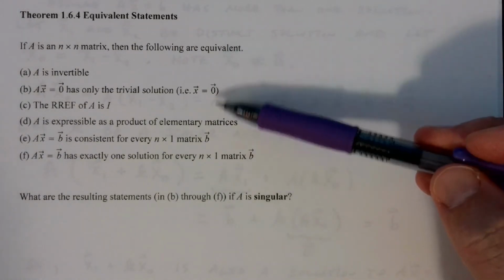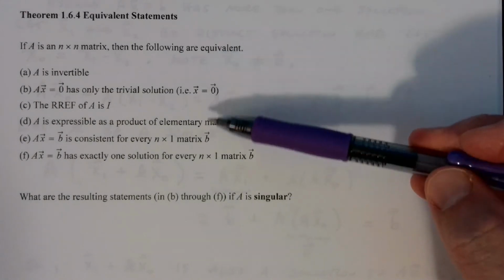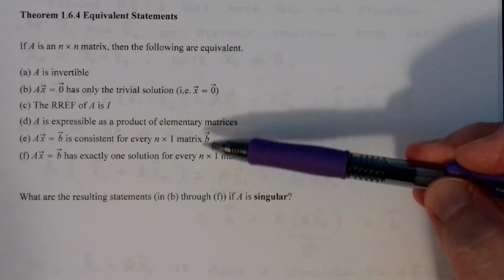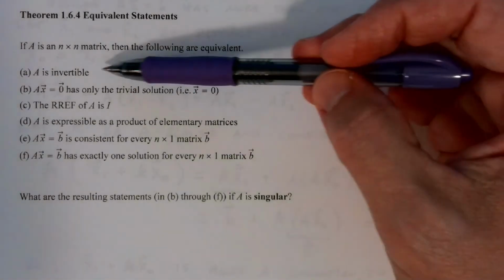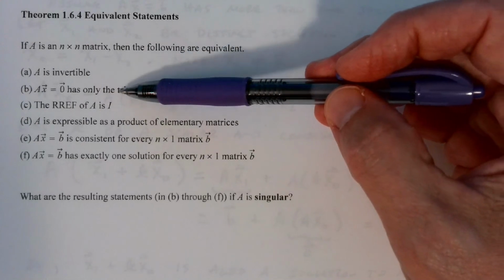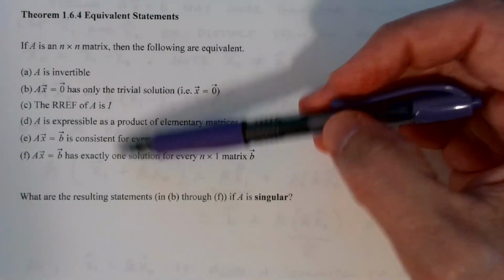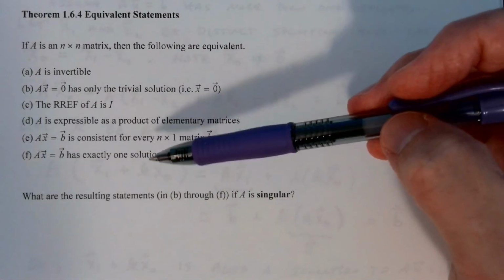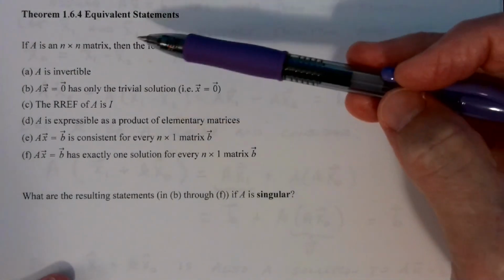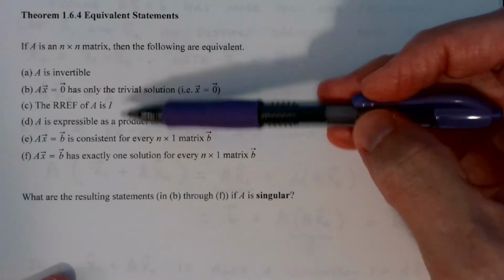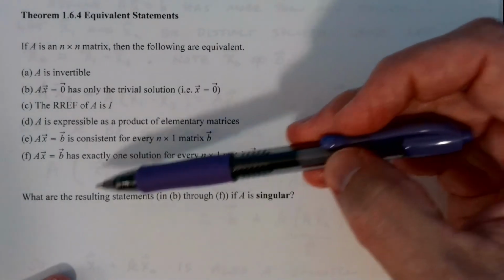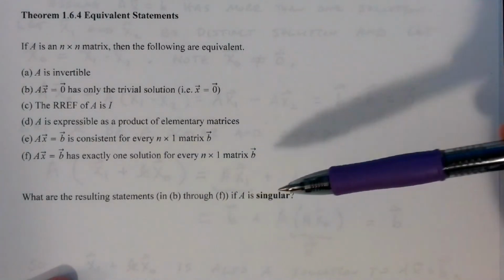So this is our big theorem. Now we have 6 statements. And I would like you to be able to know all of these statements. In fact, usually what I'll say is, given that A is invertible, give me equivalent statements. And you can give me these 5. Also, these are important for true-false type questions as well. And one of the things about true-false, remember, these statements are equivalent, meaning they're all true or all false. So we know what they are if they're true, but what are the resulting statements if they're false?